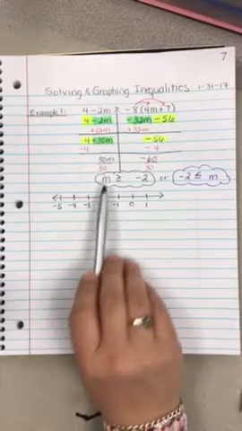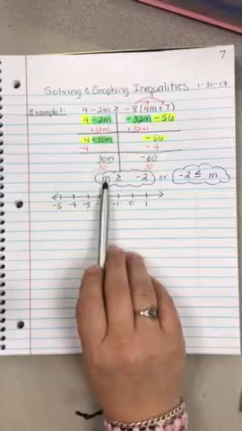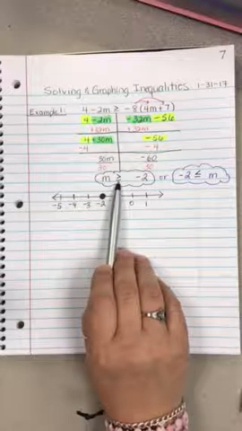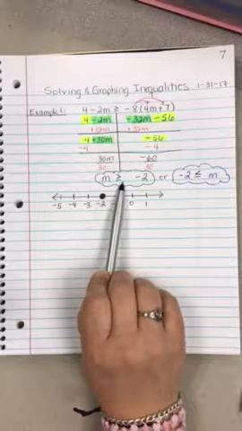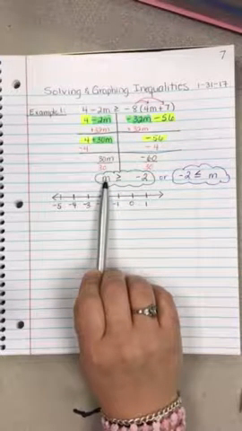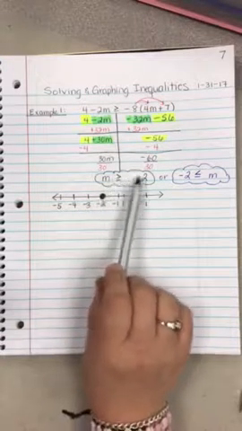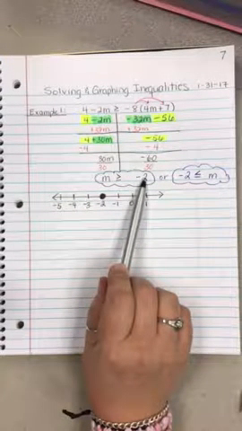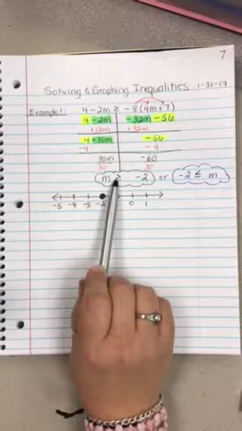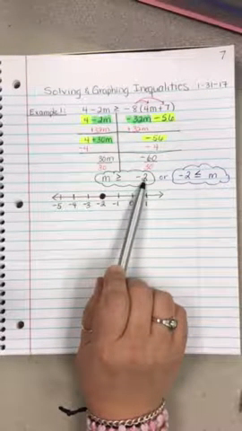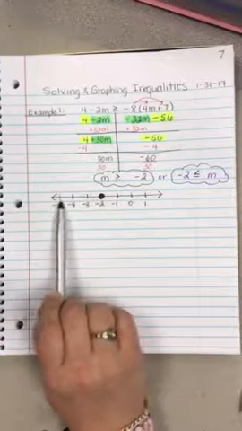Now, -2 is not the only number that makes this true. There are more numbers because m is greater than or equal to -2. Using this value, -2 makes it equal. But what values would make it greater than -2? Is -3 greater than -2? No. Is -4 greater than or equal to -2? No. So the numbers this way are not part of the solution.